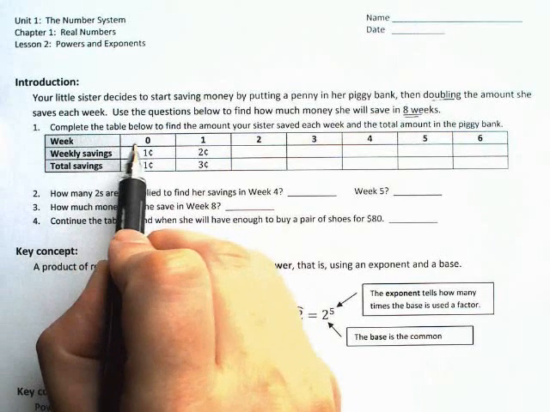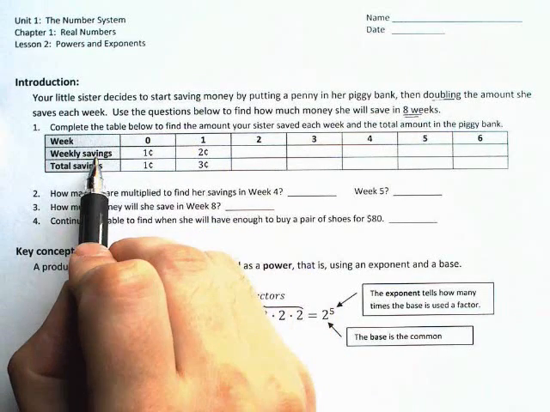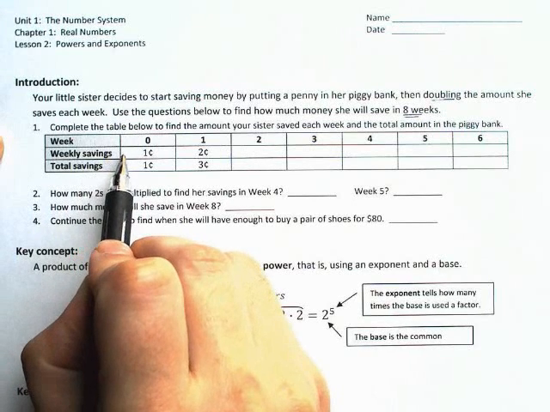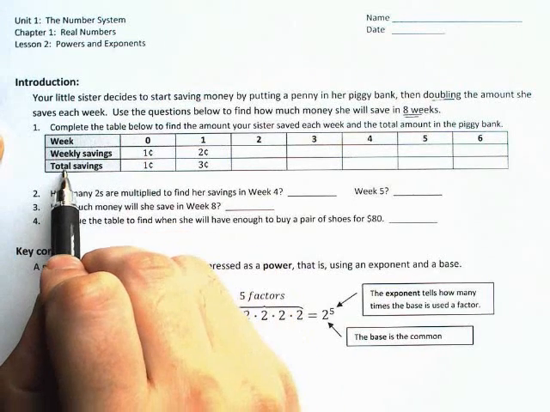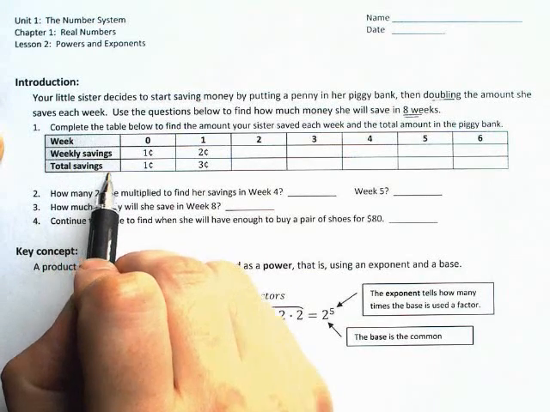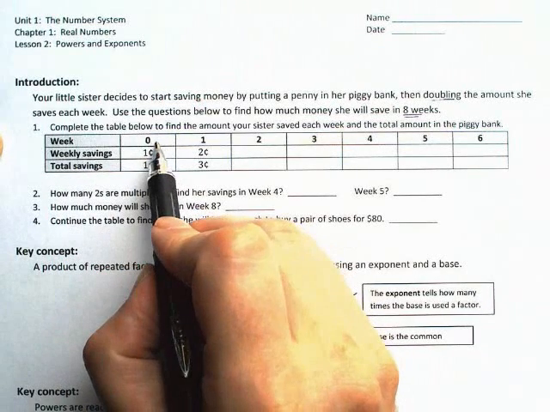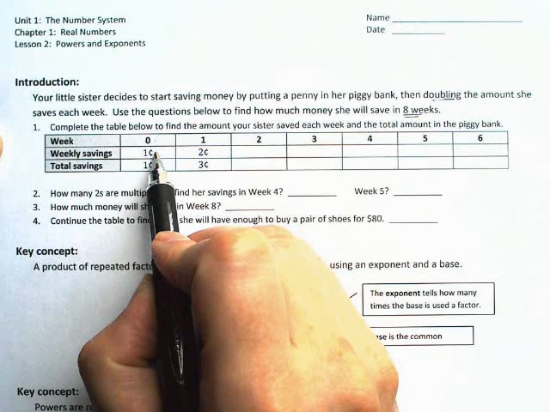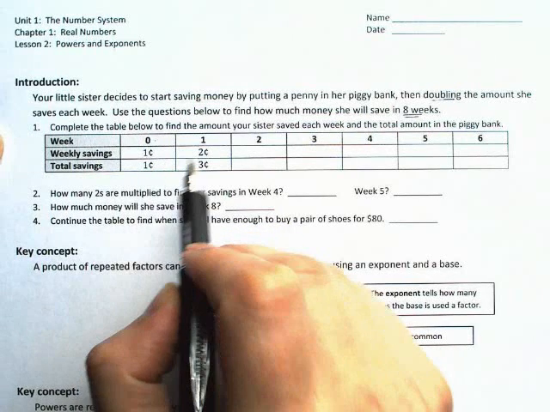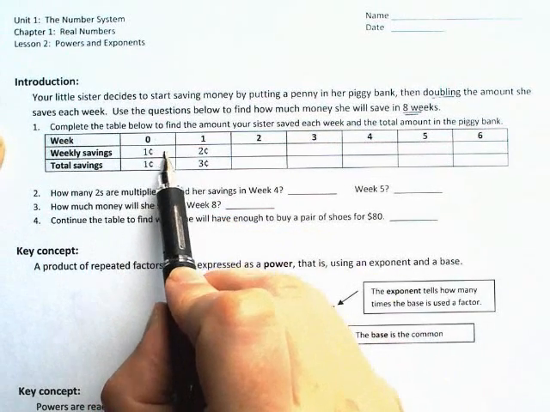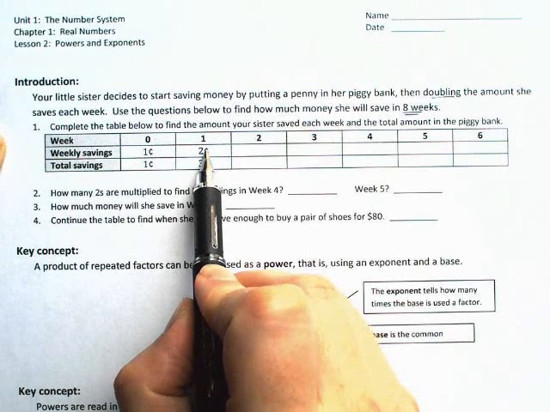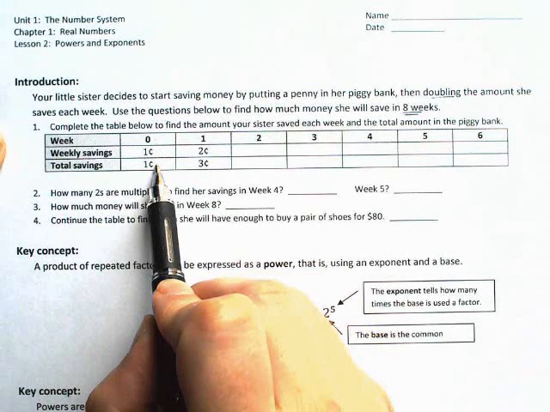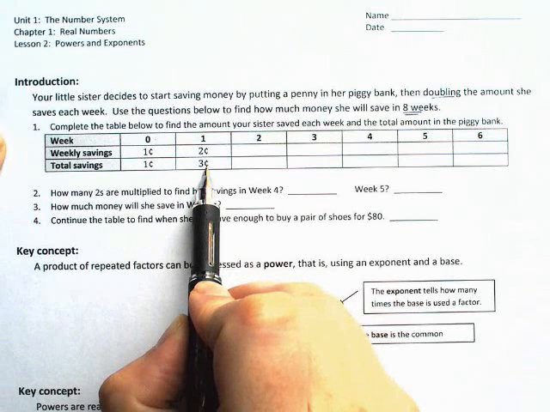Let's see, across the top of the table we have the weeks numbered, and then this row of the table shows how much money she's saving in that week, and then the last row of the table is showing the total savings in the piggy bank. And so at the start of the process, initially, she puts in 1 cent, and then at the end of that week, she will have in total the 1 cent. Now the following week, she's going to double how much money she puts in the bank, and so she's going to put in 2 cents, and then when you add that to what was in the bank before, there's now a total of 3 cents in the bank.